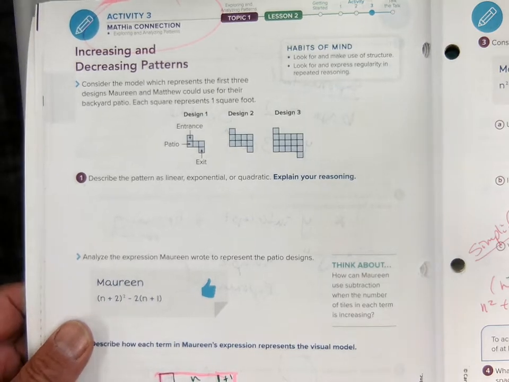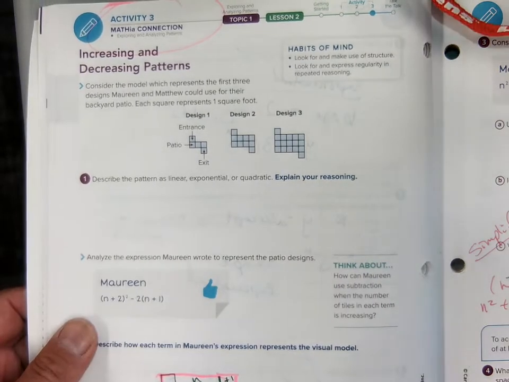Alright, you guys, it's a summary of the lesson we had today.